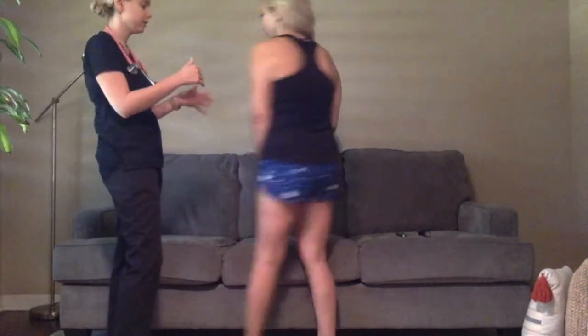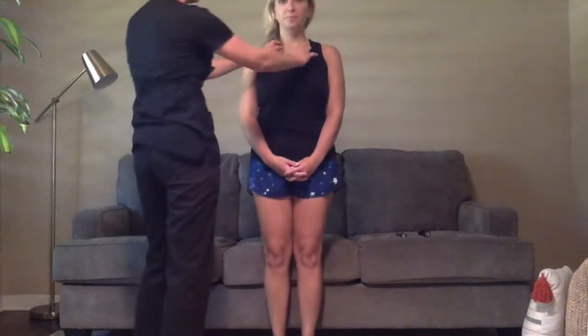I'm going to have her turn around and do that on the front side as well. And good. So the patient has no tenderness and no masses noted, so you can sit. And the next thing we're going to do is I'm going to listen to her heart. We will start with the aortic and pulmonic and work our way down.